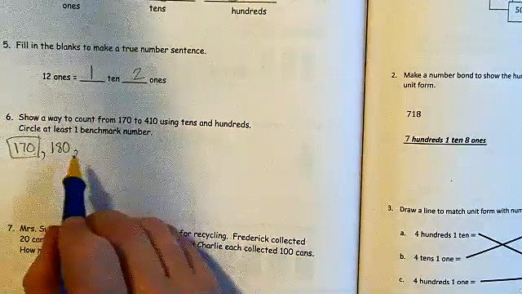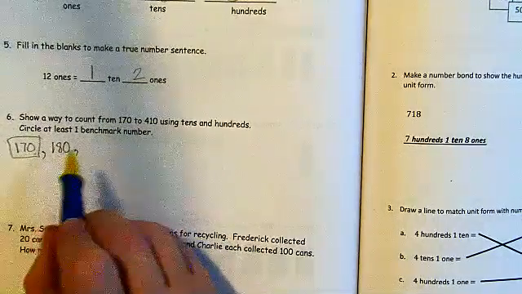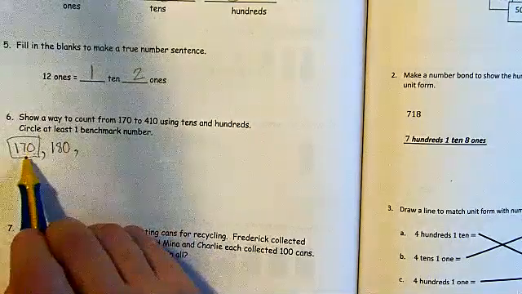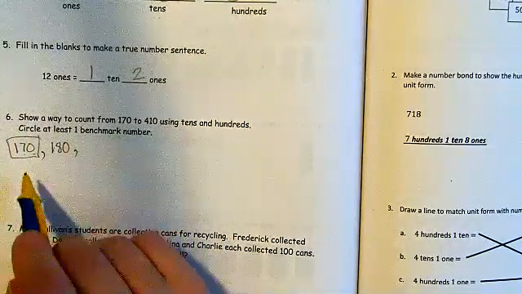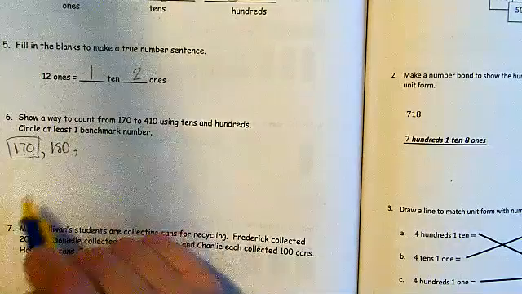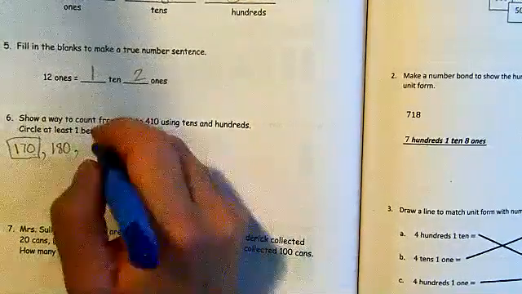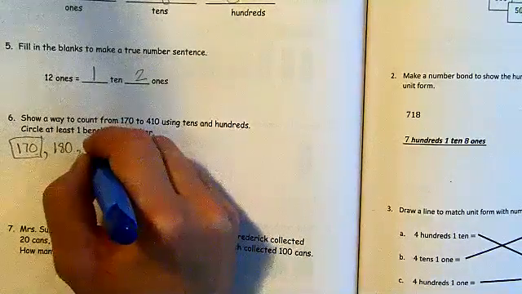So I'm going to put another 10. I'm going to count by 10 again. So 150, 160, 170, 180, 190.